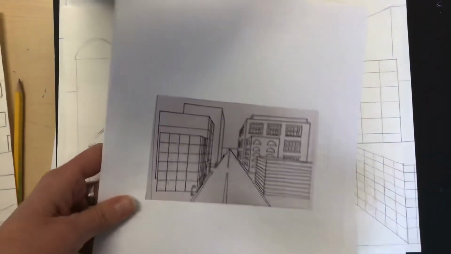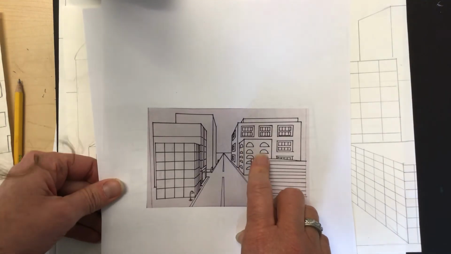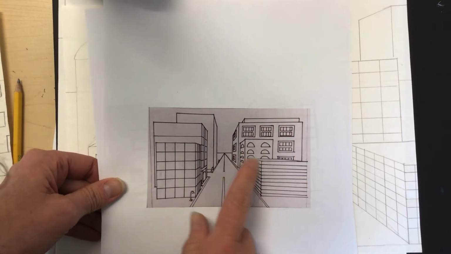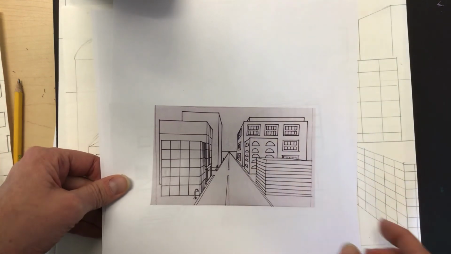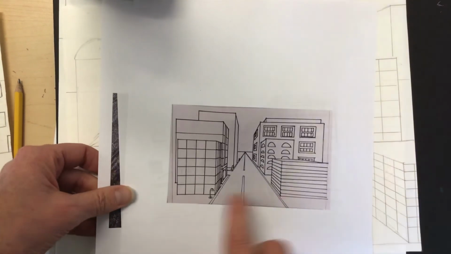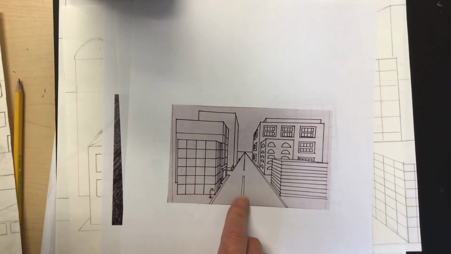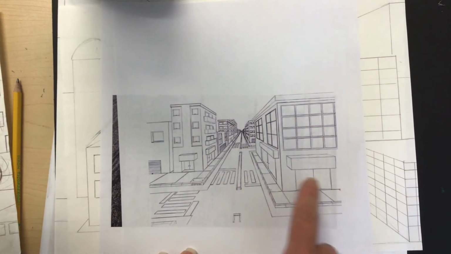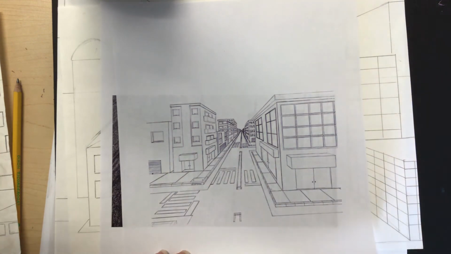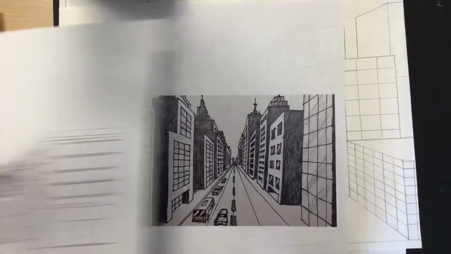All right, now look at this example. So you can see these are a totally different type of window. It's still following the same rules of the vanishing point, but these ones are curved. Oh my goodness. They've got lights going on, sidewalks, lines on the street. Here too, windows, doors, great examples of the details that you can add.